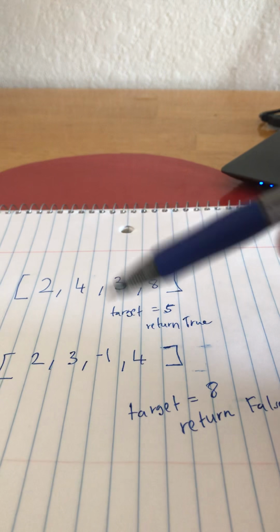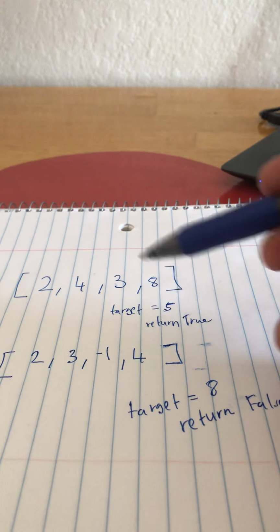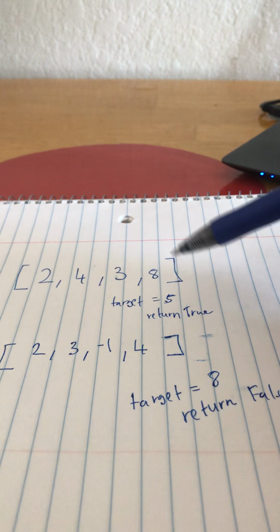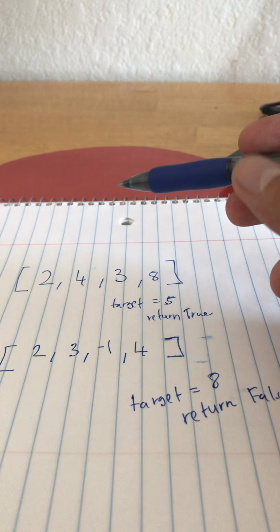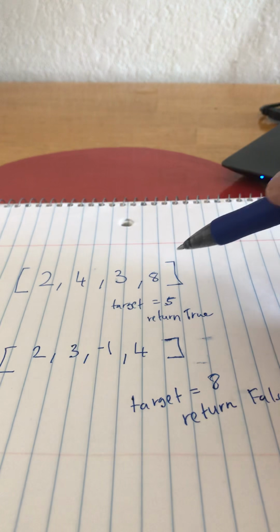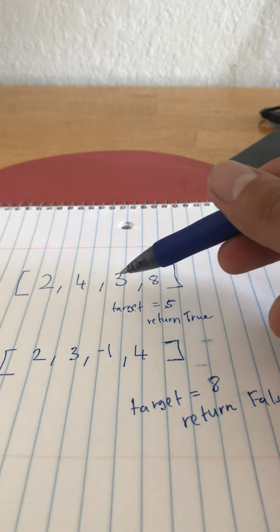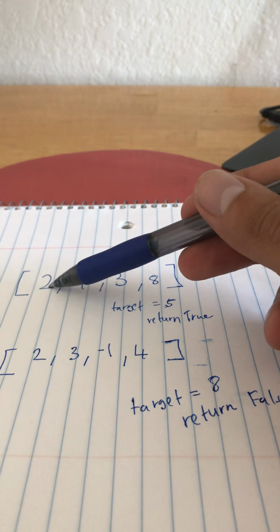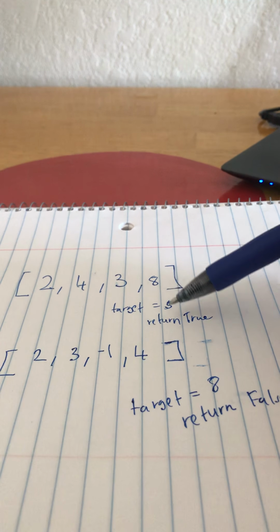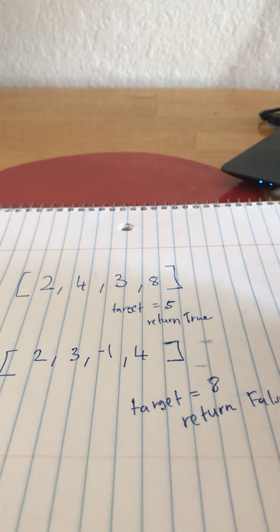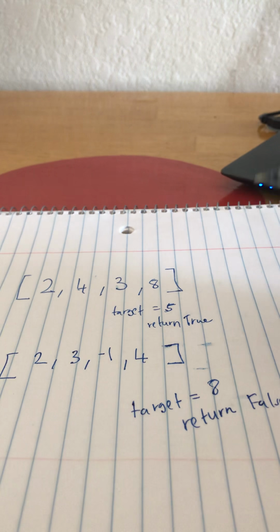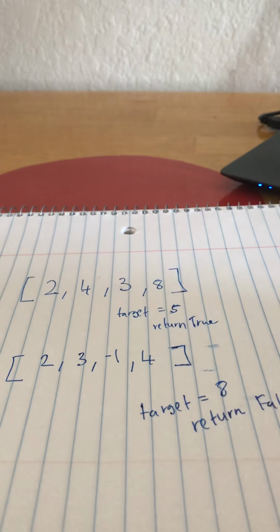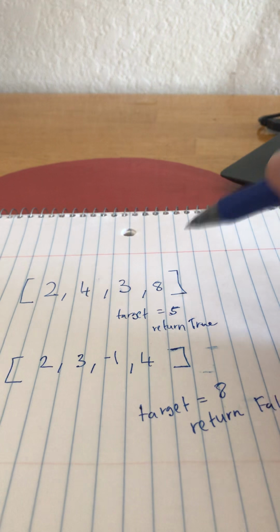So following up from the last video, we have the question: if you're given an array of numbers or integers, as in these two cases, you want to figure out if two of these numbers within this list equal a specific sum. In this case, if you have the list 2, 4, 3, 8, and you're trying to get the target of 5, this would return true, because you have the number 2 here and the number 3 here. So 2 plus 3 is 5, so you return true.